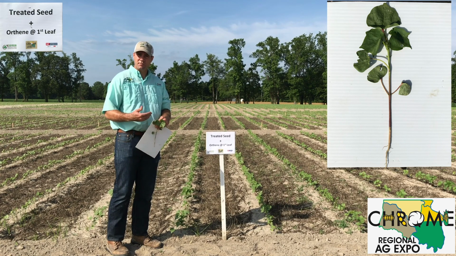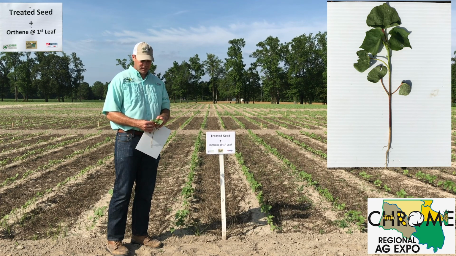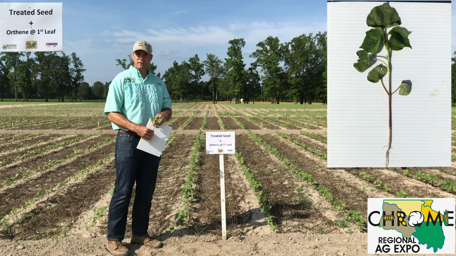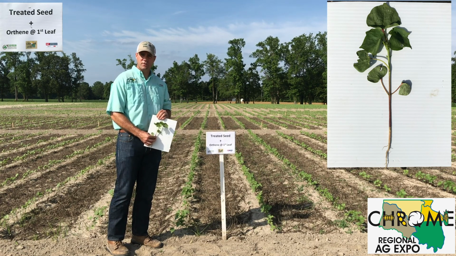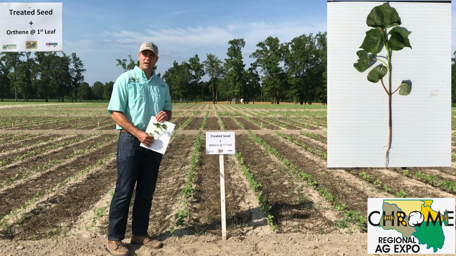So probably the thrips were feeding on that first true leaf, overcoming some of the seed treatment before the spray took place. I do see a little bit of feeding here on the second leaf, but the 3rd, 4th, and 5th leaf are entirely protected from that foliar spray. So we see a marked improvement over top of the seed treatment from that well-timed spray.